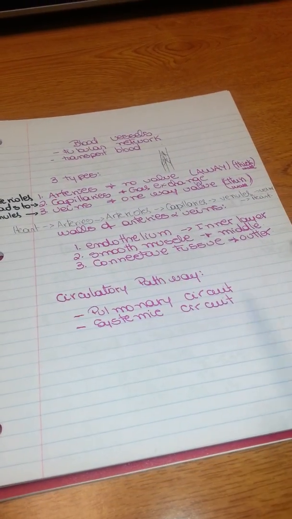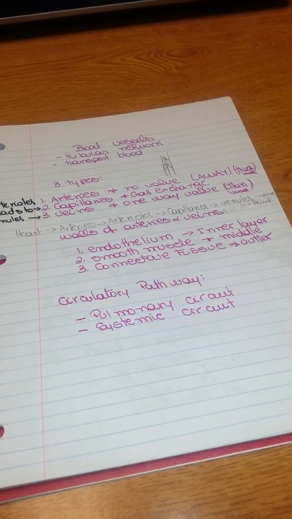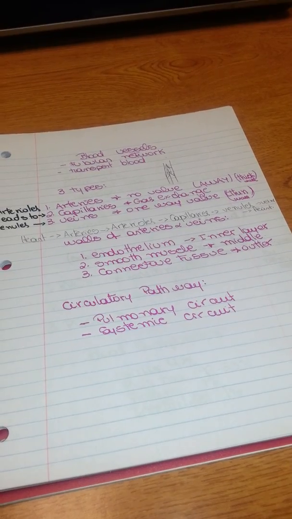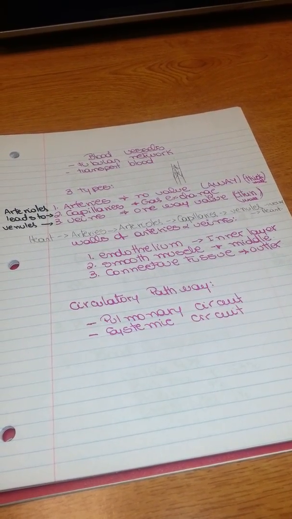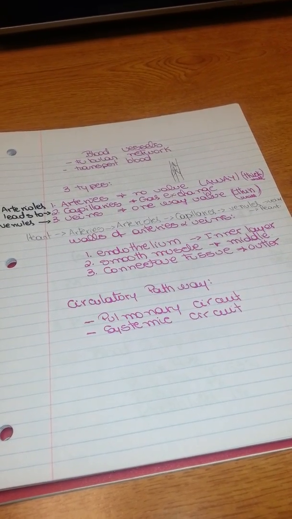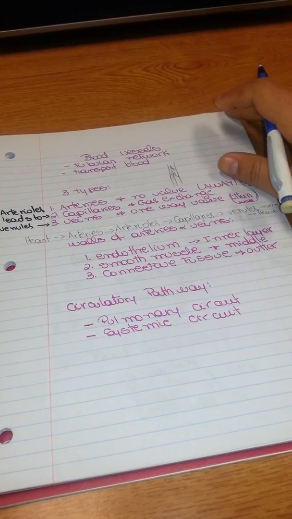So we say that the blood goes up to the heart, but after it goes up to the heart, it has two circulatory pathways. One is the pulmonary, where the blood comes out of the right ventricle and goes to the lungs, and then the systemic, which is the whole body circuit, coming out of the left ventricle and going to the body.